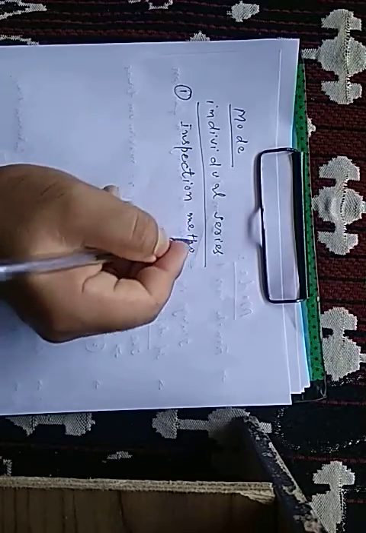In inspection method, we find out the value, the item which occurs maximum times. And in inspection method, we can also show the data in ascending order or in descending order in order to make it easy to find out the value of mode.